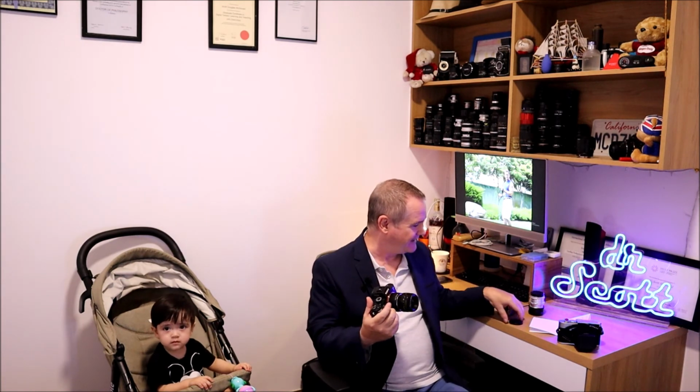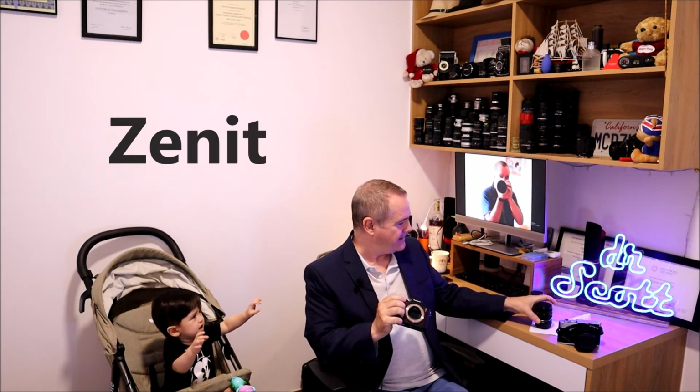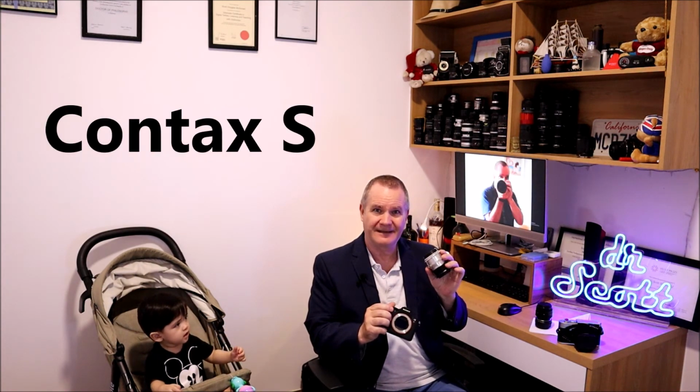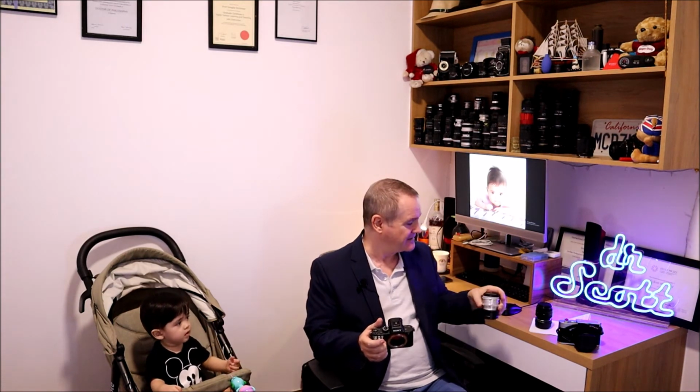All right. So that was the Helios. And again, these were kit lenses back in the day. This was a kit lens for the Zenit. Sorry, the Biotar was a kit lens for the Contact S camera. So these, as much as they're sought after today by collectors and whatnot, were just kit lenses back then. So let's get some pictures of this guy in for the Helios.